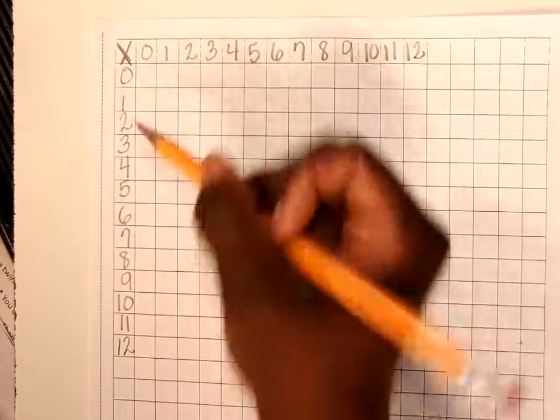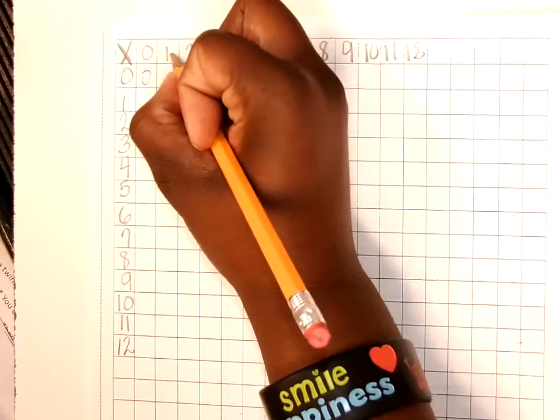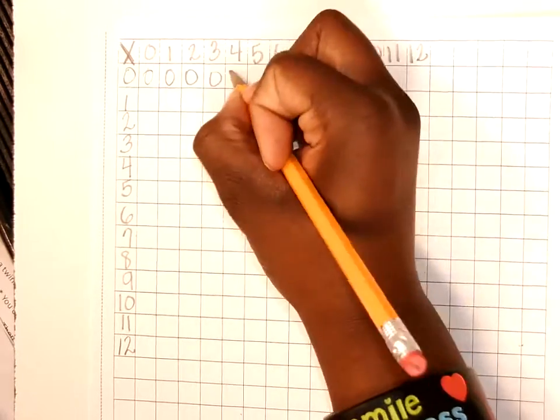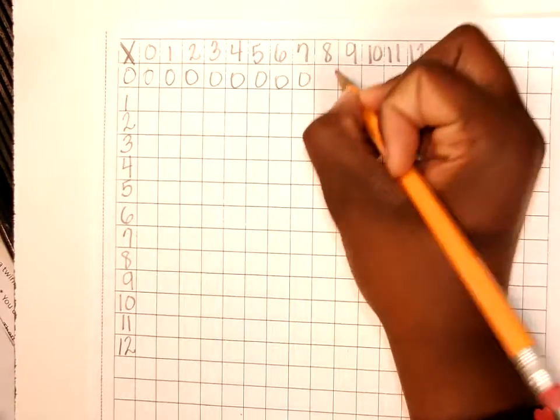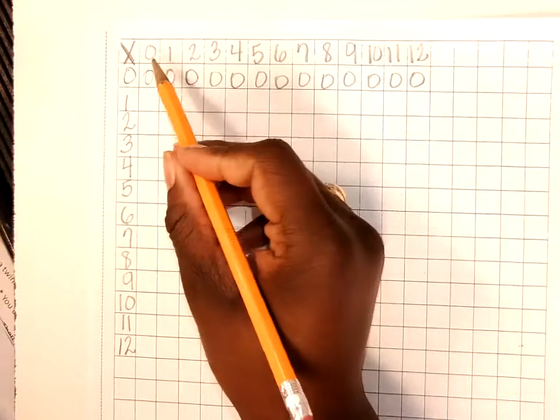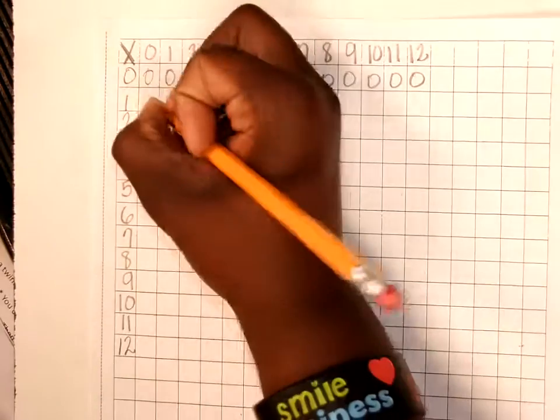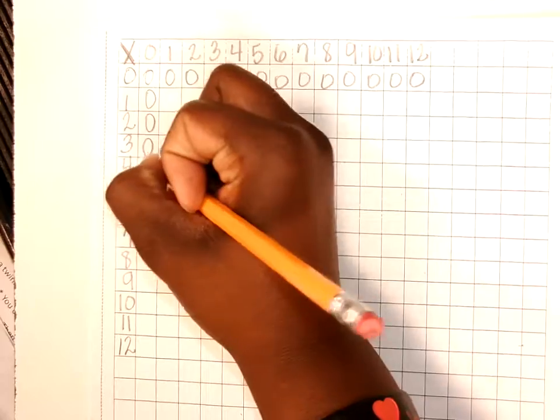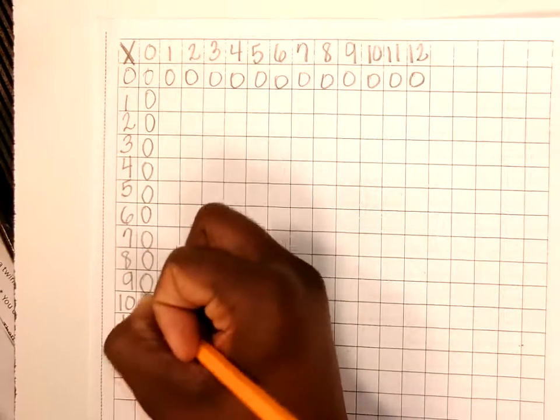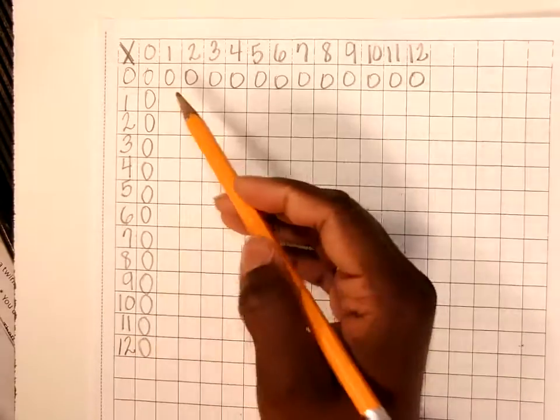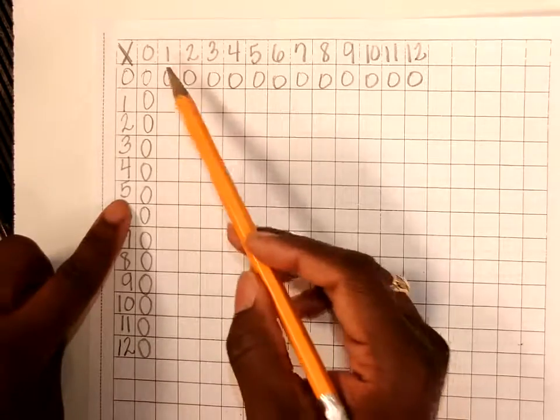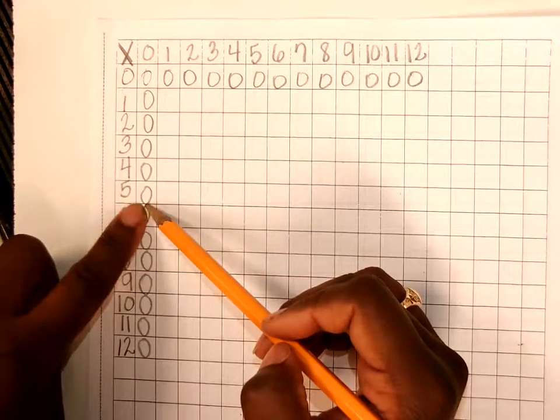So 0 times 0 is 0. 1 times 0 is 0. And so forth. So this whole row, horizontally, we're filling it in with zeros. Now we go and we do it vertically. Okay, so I can look back at my chart and I say, oh, let's see, 5 times 0 equals 0.